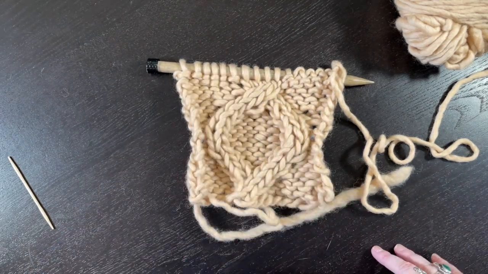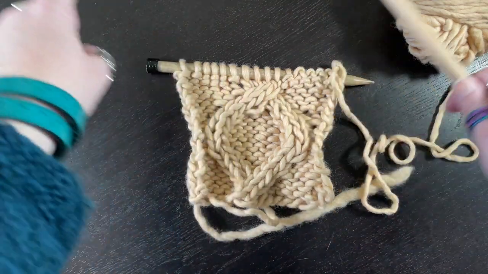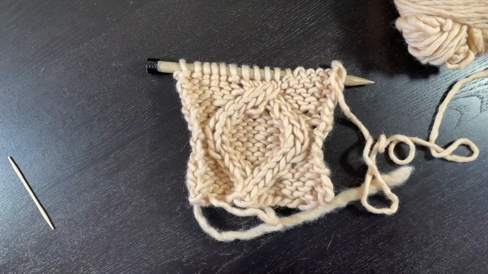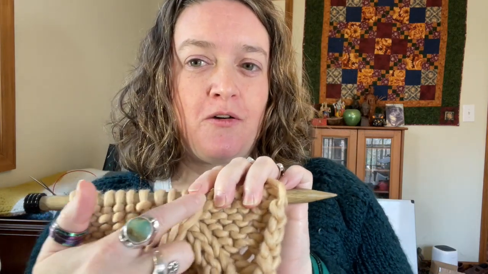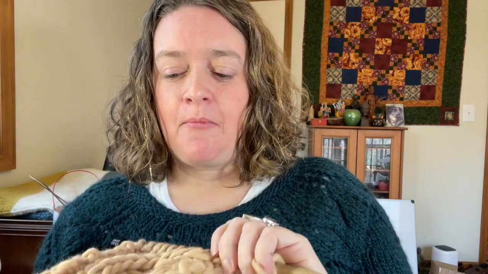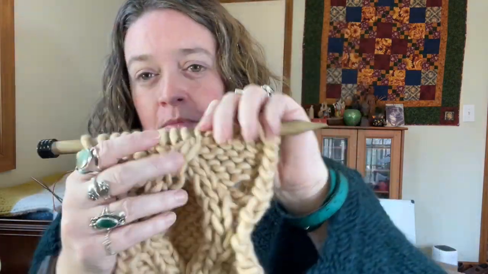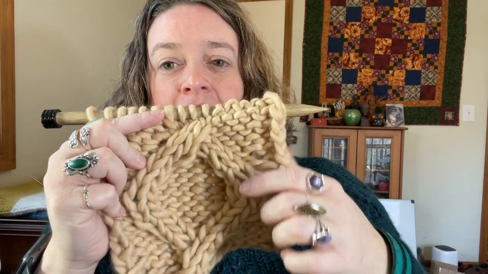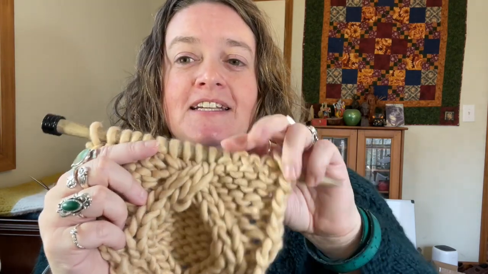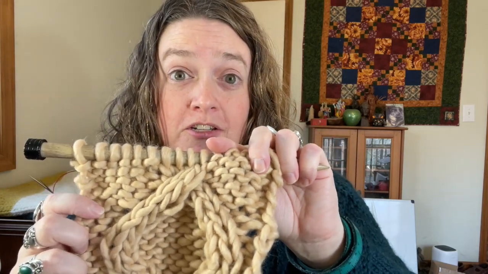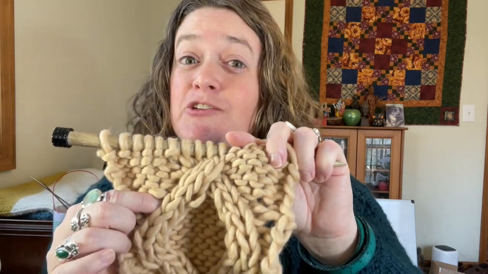If we kept this going, we could have twists going all the way up. So thanks for joining us on how a classic cable, which is all stitches knit, might be a little different from the illusion of making it look like knit stitches are traveling over purl stitches. The way you do that is a twist cable.